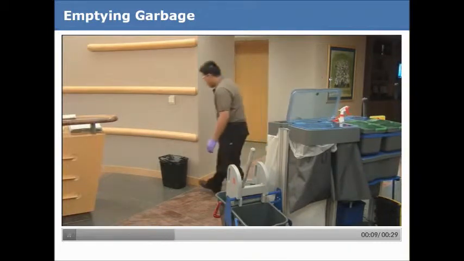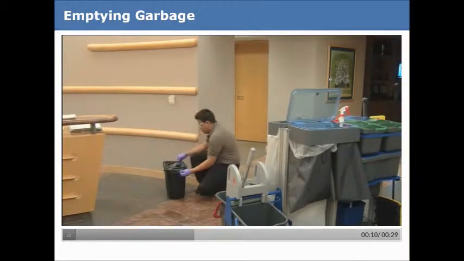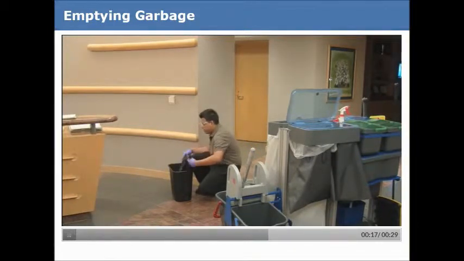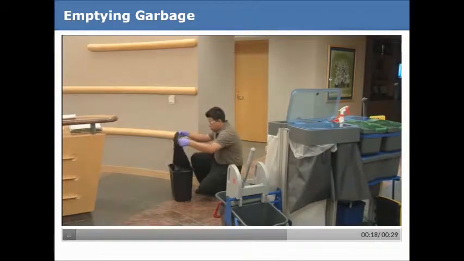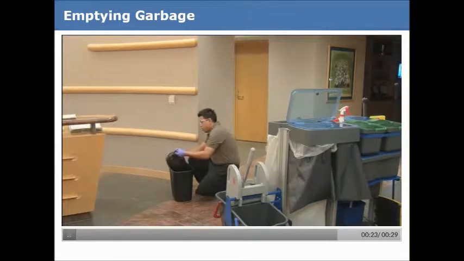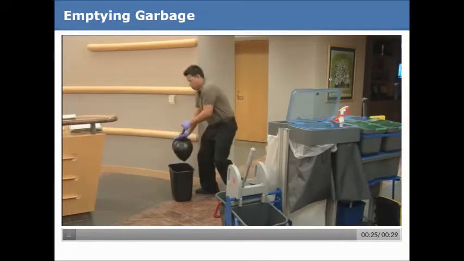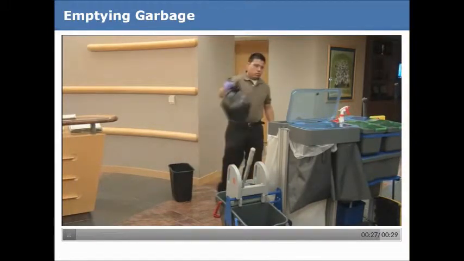Begin by loosening the used trash can liner by pulling straight up. Be careful. Do not push down on the trash, because there may be sharp objects inside that can cause injury. Tie off the top of the liner and completely remove it from the container. While holding the bag away from yourself, place it in an approved disposal container.